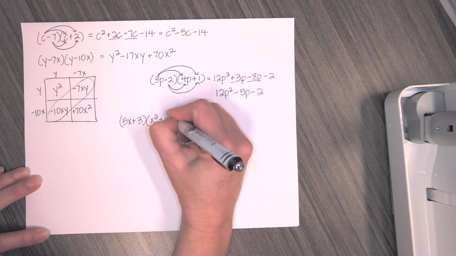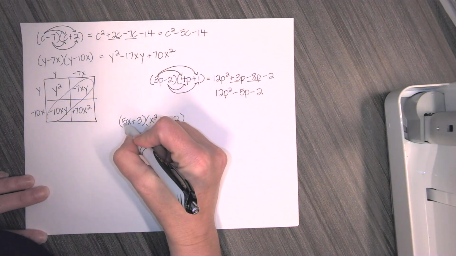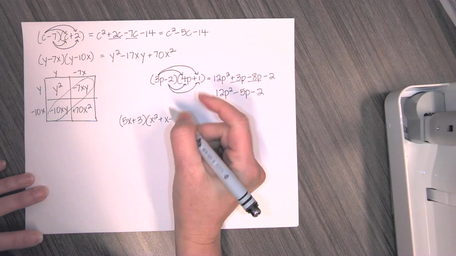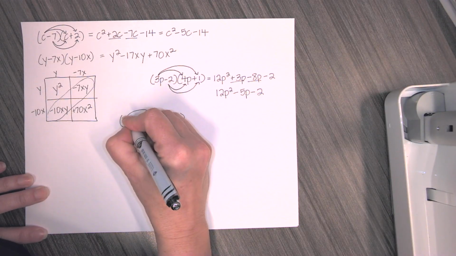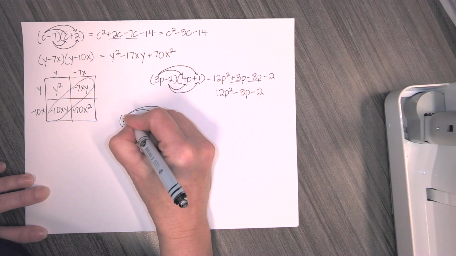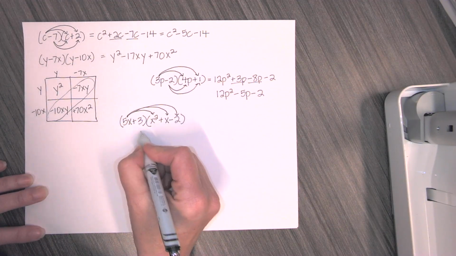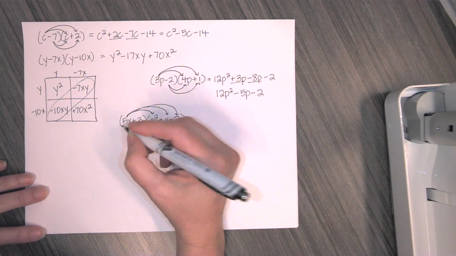It's just longer because we've got to distribute both of these to all three terms in that trinomial. So the first thing we're going to do is distribute the 5x to all three terms. And then we're going to come back and we're going to distribute the positive 3 to all three terms. But let's start with the 5x.